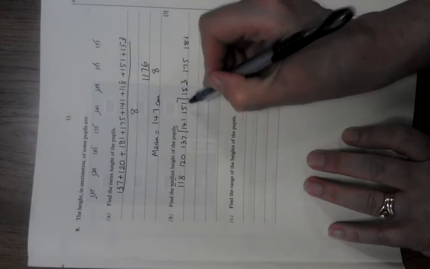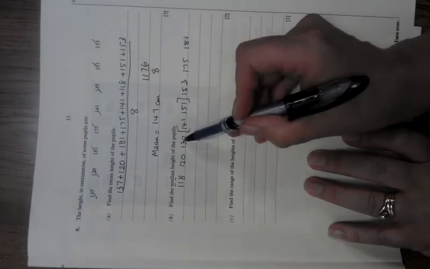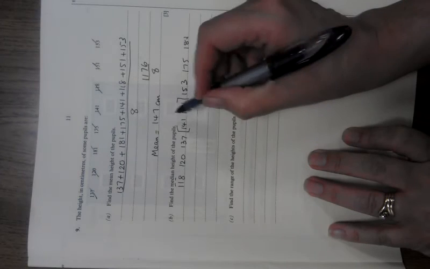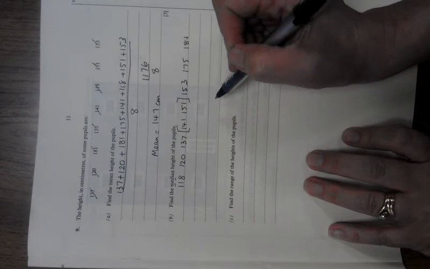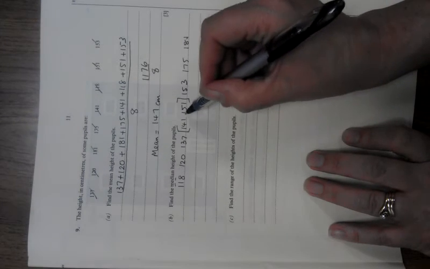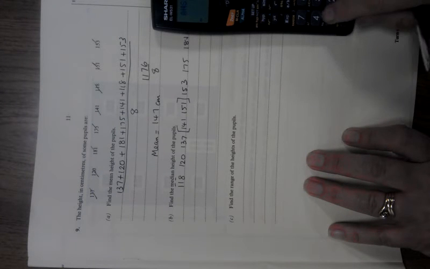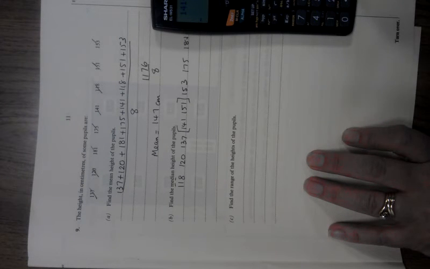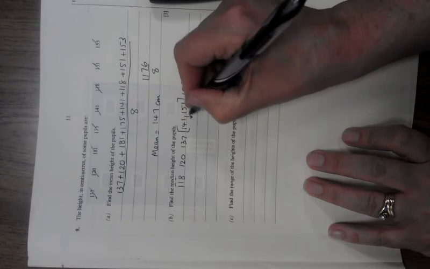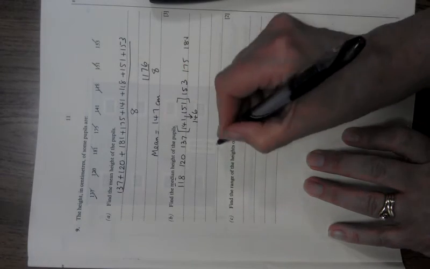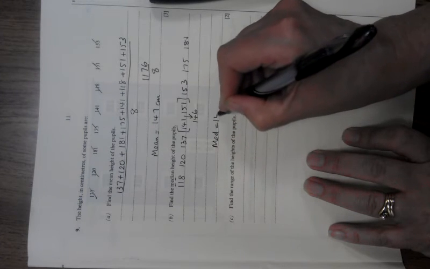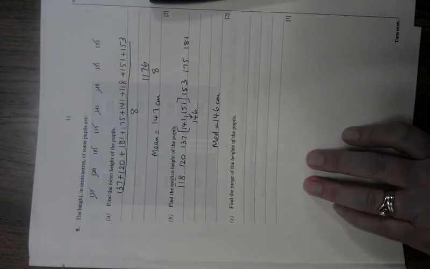So if you look, there's my middle pair. I've got 3 either side. And I want the average halfway between 141 and 151. So halfway between, if you want to add the two of them up, 141, add 151. Halfway between is divide by 2, so it's 146. Halfway between there is going to be 146, so the median is 146 centimetres.